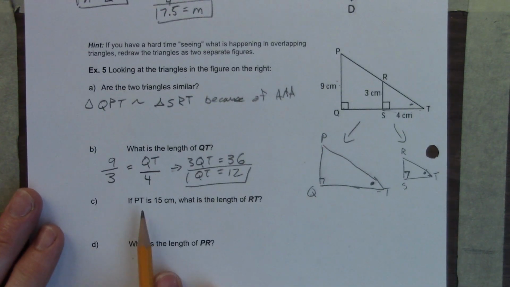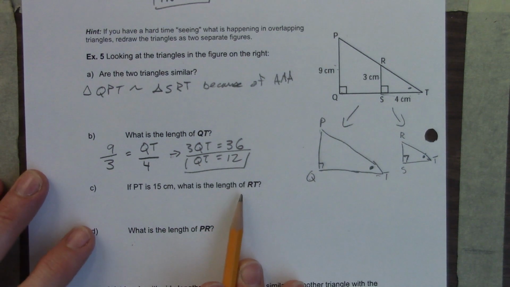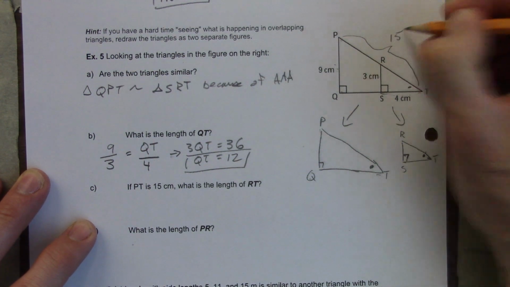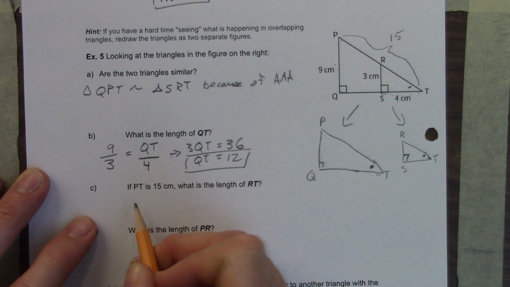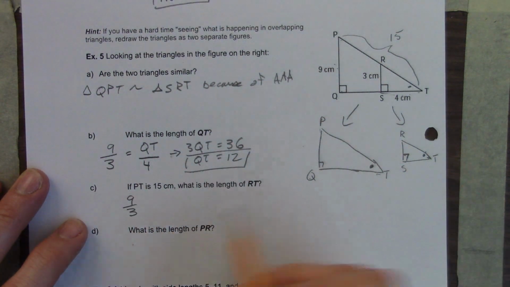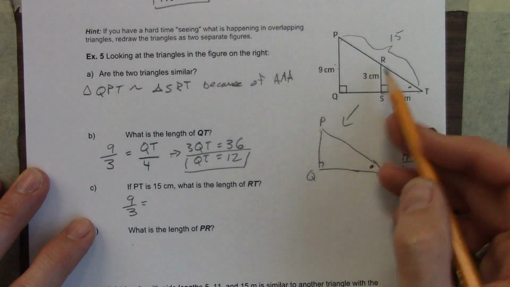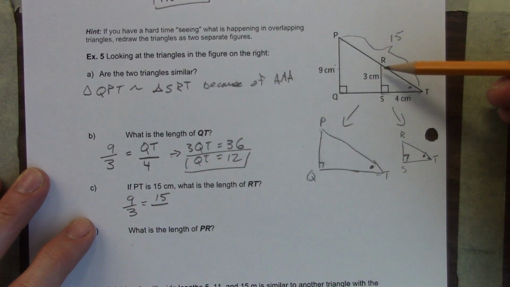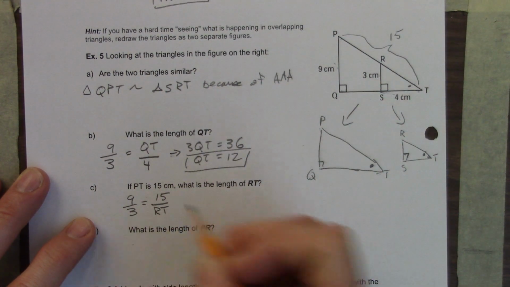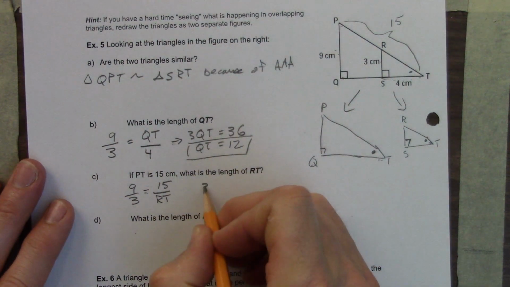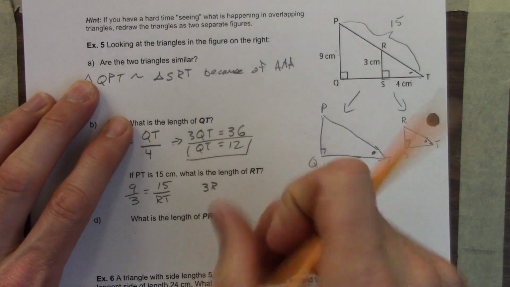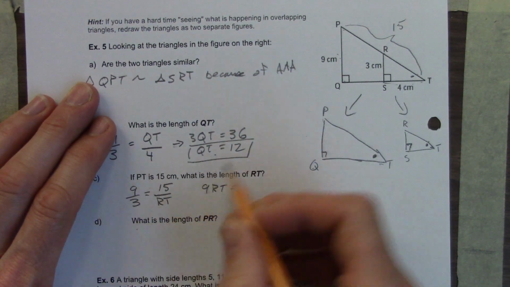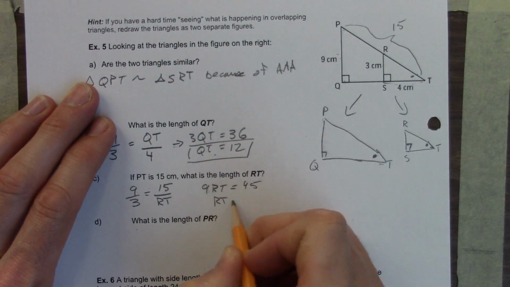Okay, next one, we're going to say if PT is 15, what is the length of RT? So PT, they're telling us here, this length here is 15. Now we can use the same ratio that we did for the first one, which was 9 over 3, because again we're dealing with similar triangles, is equal to the bigger one, so 15 over RT. Cross multiply, we get 9 RT. Three times 15 is 45. RT is equal to 5.